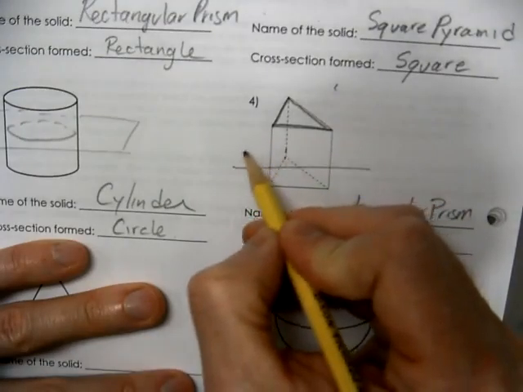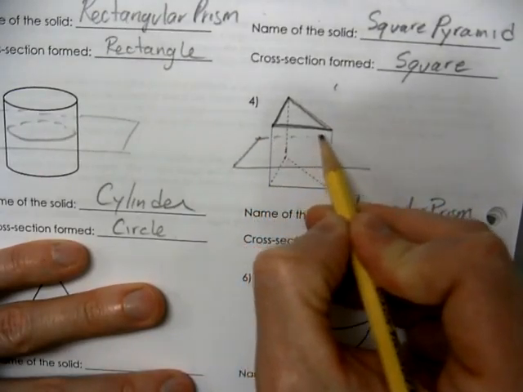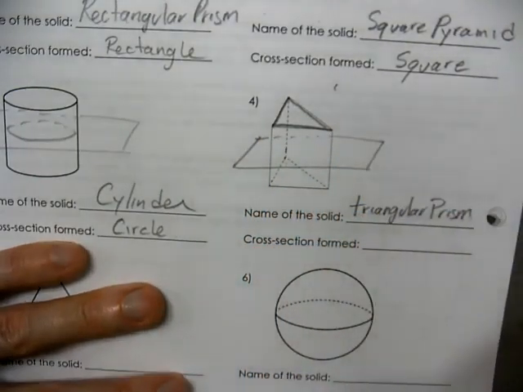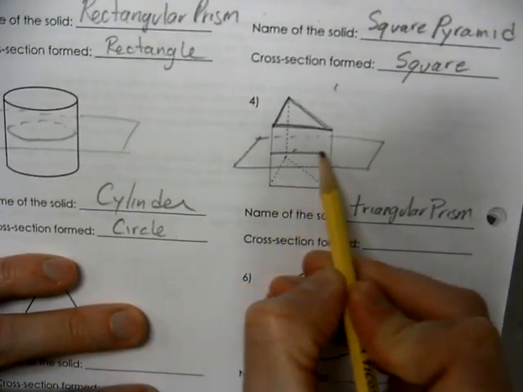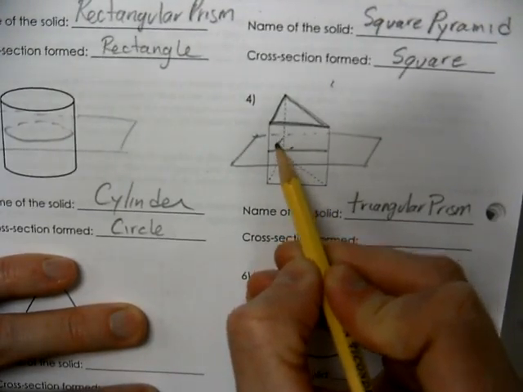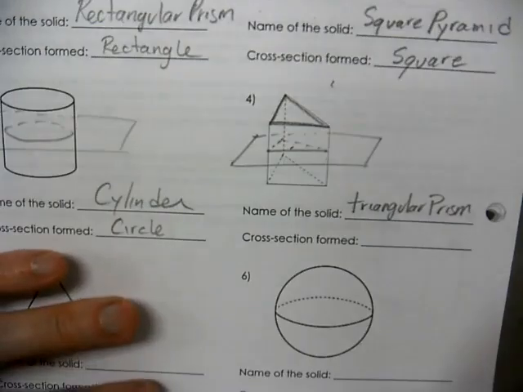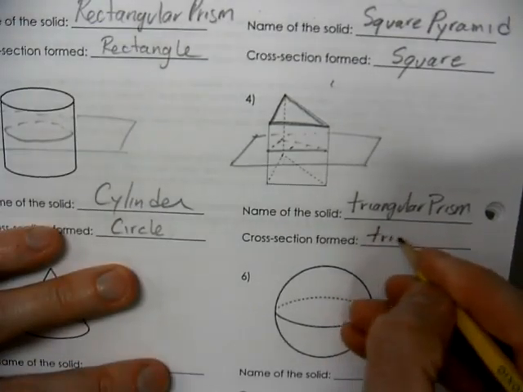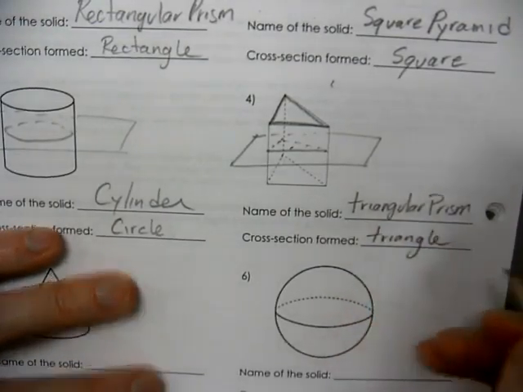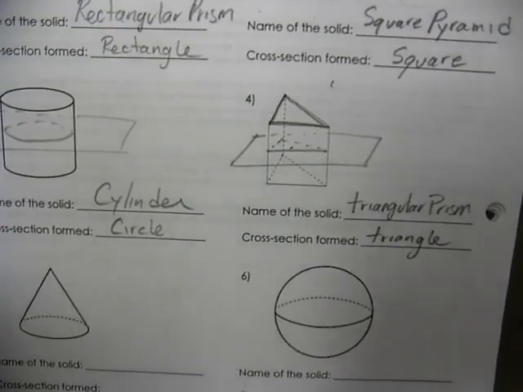And our cross section, parallel to that base, is also going to be a triangle. As long as the cross section is parallel to the base, it's going to be the same shape as the base.